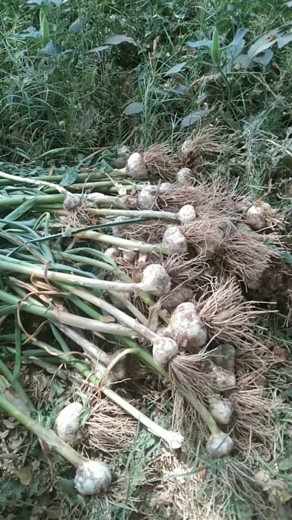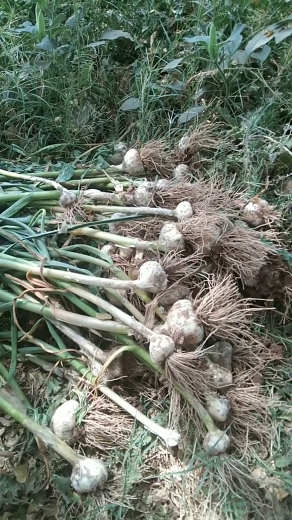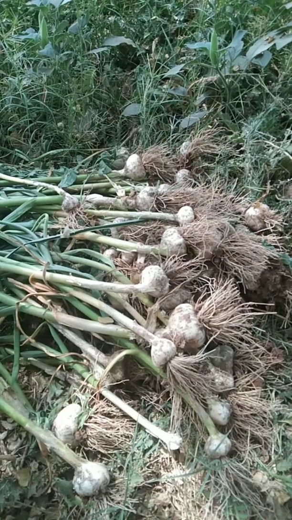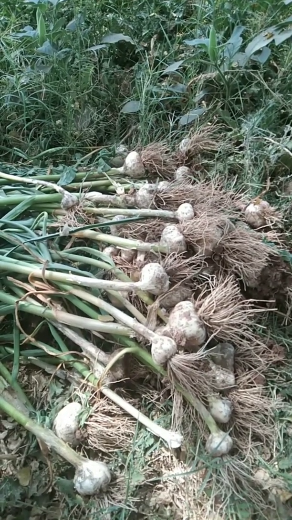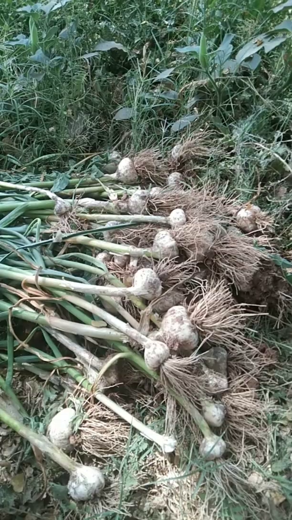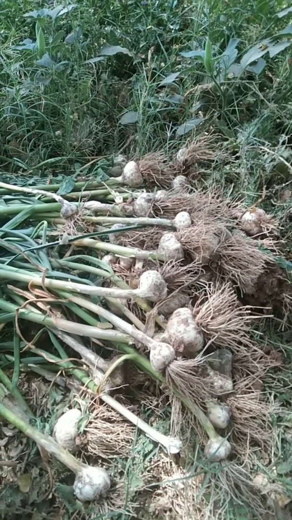The environment and security were also variables which have an effect on the garlic production.